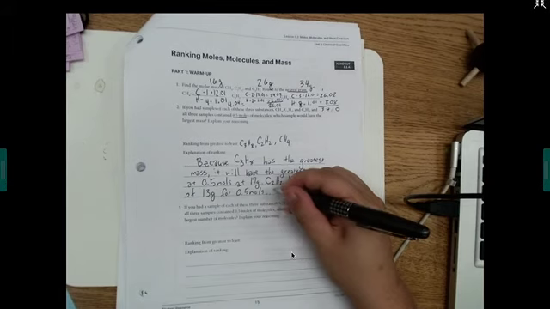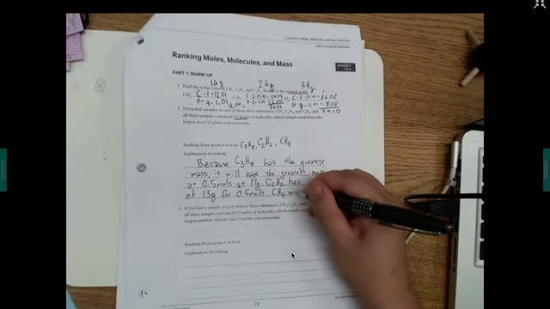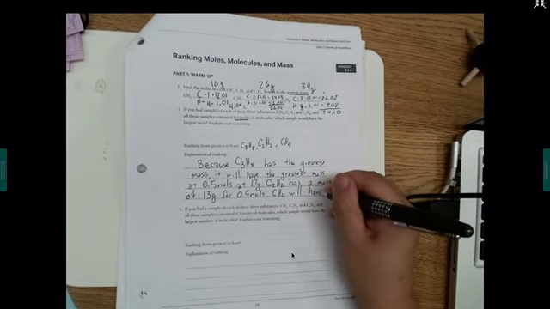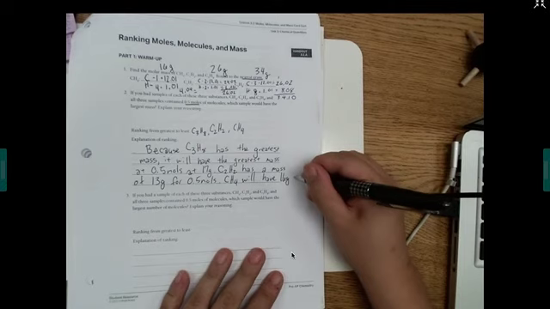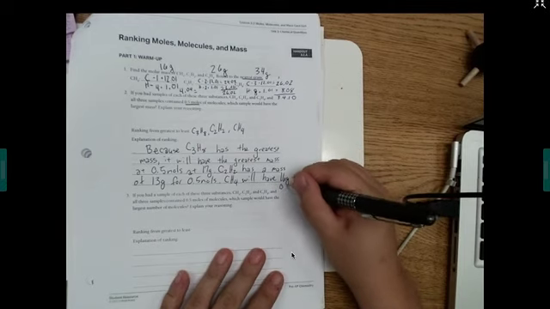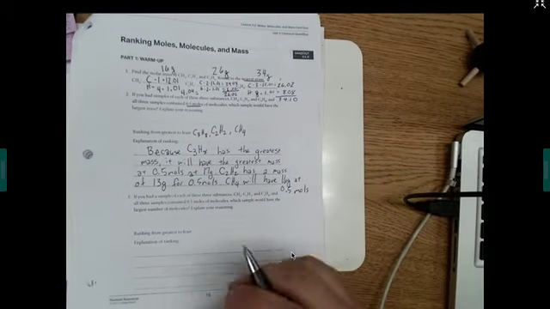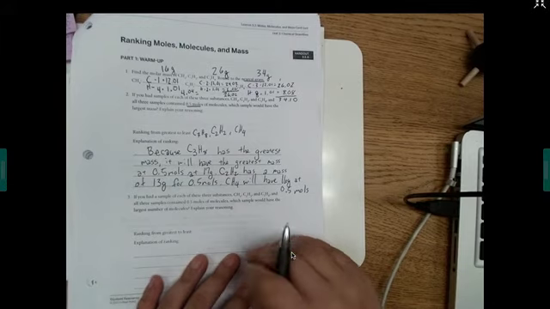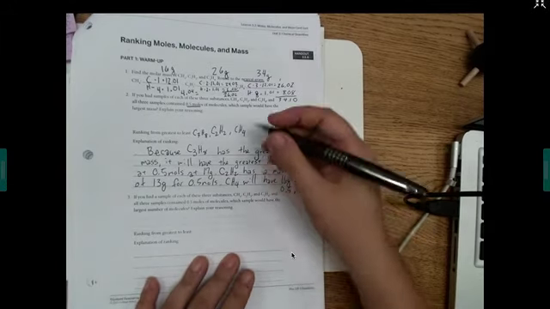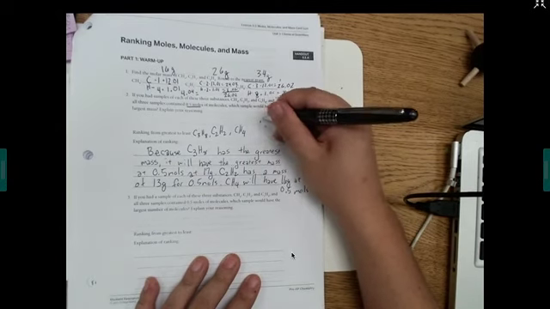And then CH4 will have 16 grams at 0.5 moles. Okay, and so I was able to do that math easily. You should be showing your work. Let's just go ahead and do that, right? The question tells us 0.5 moles.